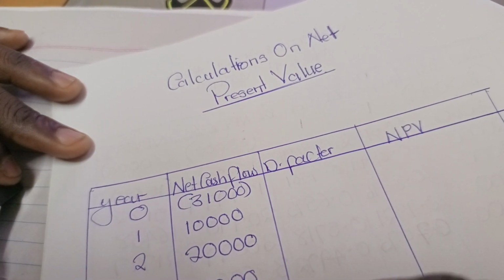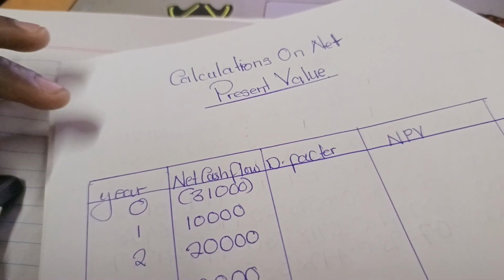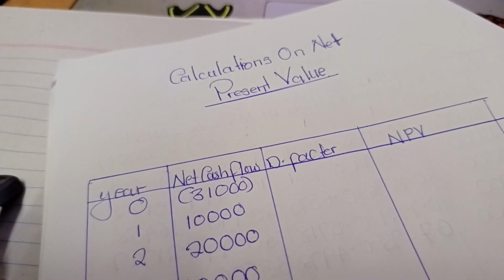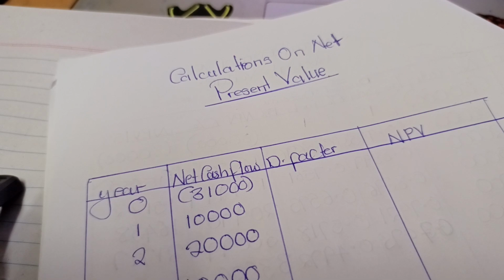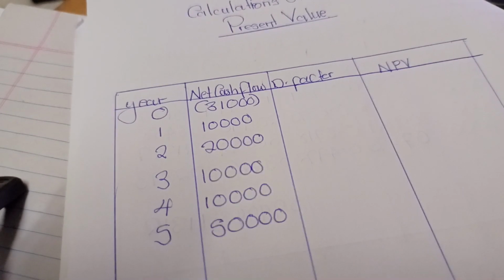Now we want to calculate what is referred to as the discount factor, which is given so many names. You will find the interest factor, the distributive factor, but in this case we will term it the discount factor.